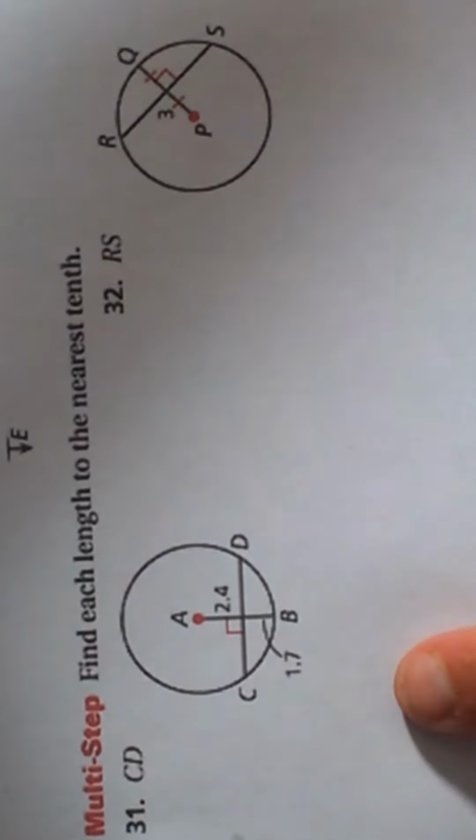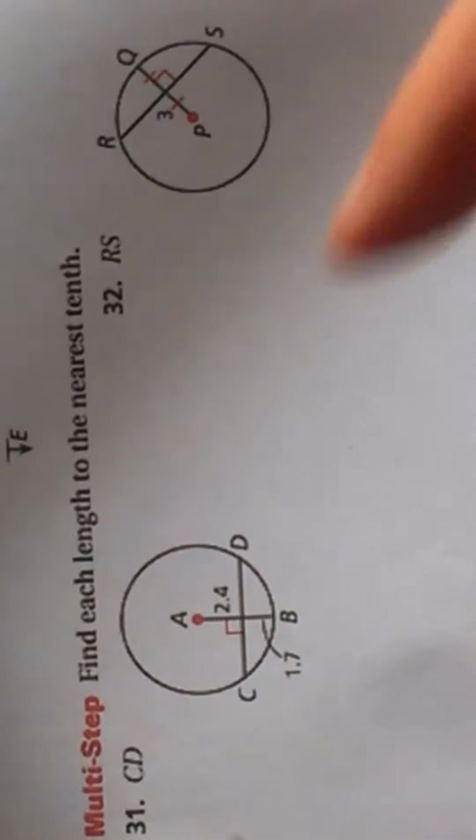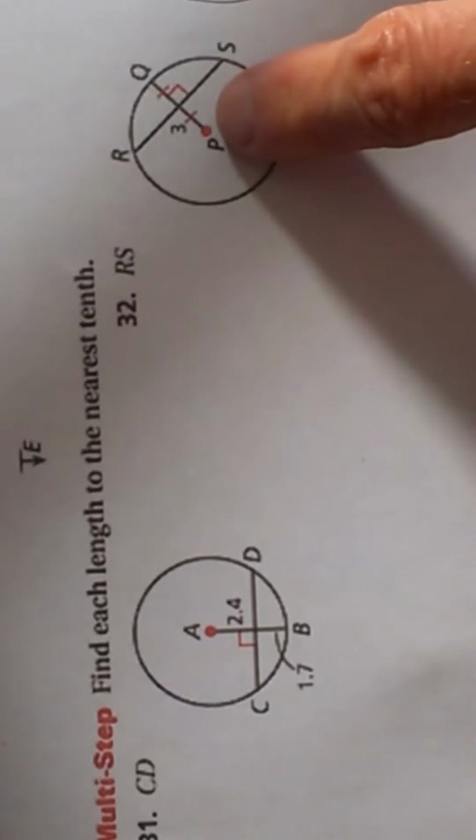Okay, now what I want you to do is see if you can work 31 and 32, which is the same premise there. But notice on 32, from here to the chord is 3, and then it's marked congruent from here to Q. So remember, those are both 3. So think about, well, what's your radius going to be? So what's PS going to be? Hopefully you're saying 6. And then you can work it from there.